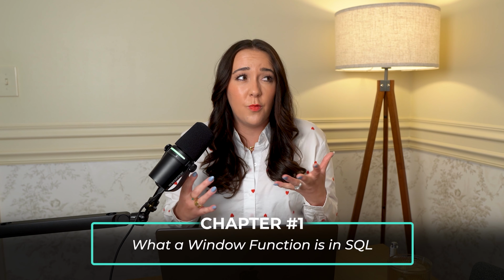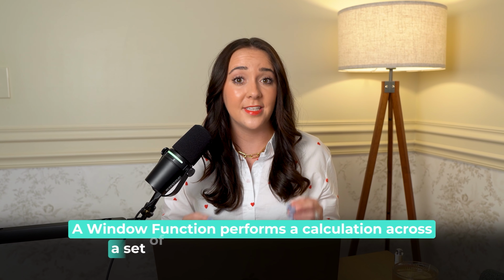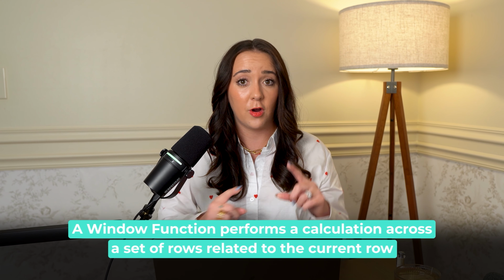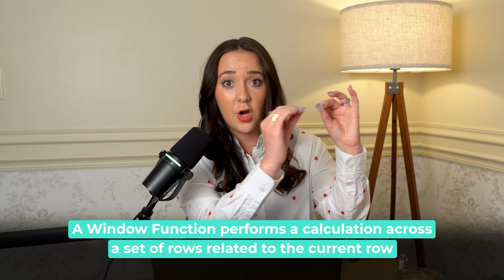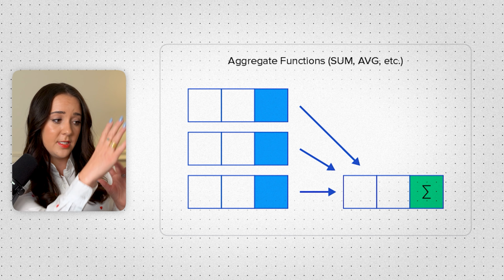First thing first, let me tell you exactly what a window function is, because it's actually one of the most misunderstood concepts in SQL. And let's be honest, everybody's confused by them. So I'm gonna make it simple. A window function is a SQL function that performs a calculation across a set of rows related to the current row.